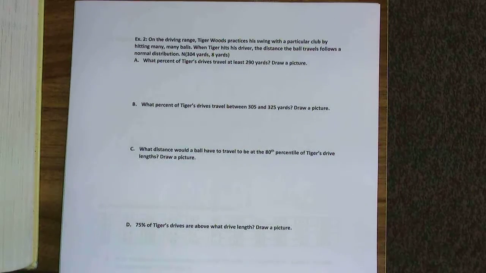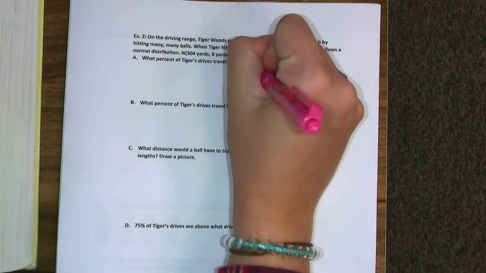Okay, so on the driving range, Tiger Woods practices his swing with a particular club by hitting many, many balls. When Tiger hits with his driver, I'm assuming, typo, the distance the ball travels follows a normal distribution with a mean of 304 yards and a standard deviation of 8 yards. What percent of Tiger's drives travel at least 290 yards? And then we'll draw a picture. Okay, so what does at least 290 tell us? Yep, so it would be 290 or more.